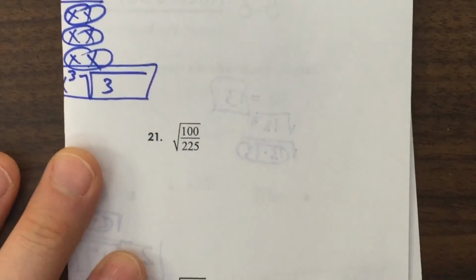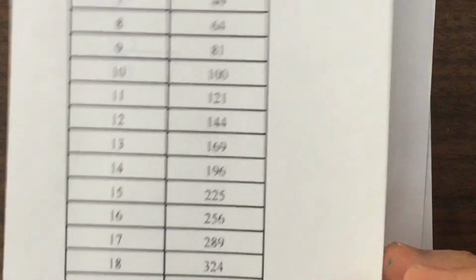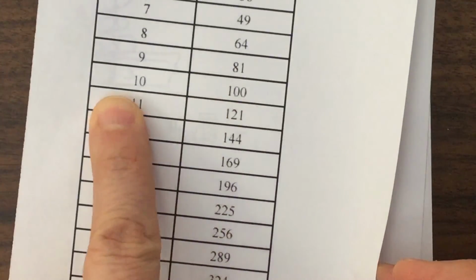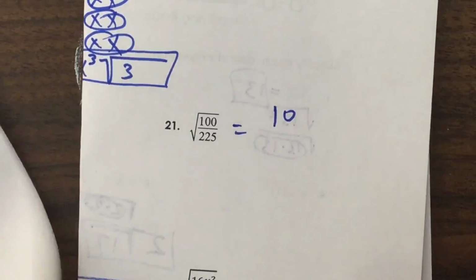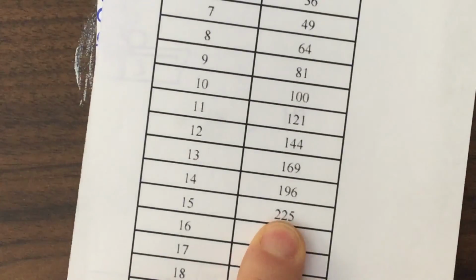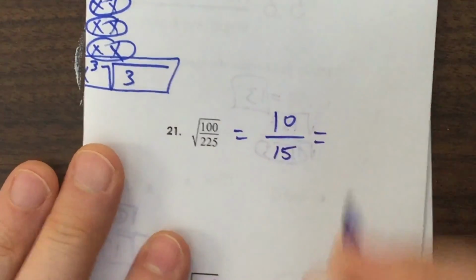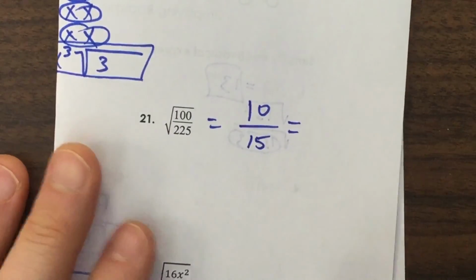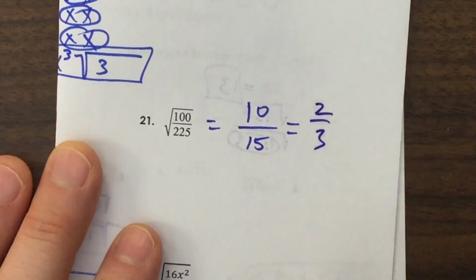Number 21. 100 is a perfect square. The square root of 100 is 10. That's your top number. The square root of 225 is 15. So that's a faster way, if you didn't know that. Oh, and you can reduce this, by the way. 10 over 15, you could put that in the calculator. It would give you 2/3.